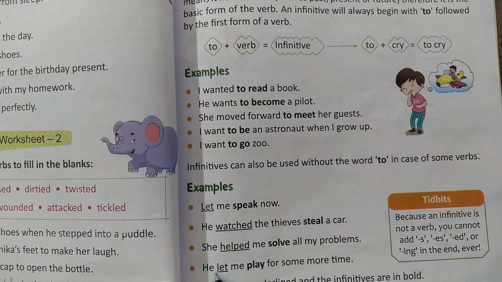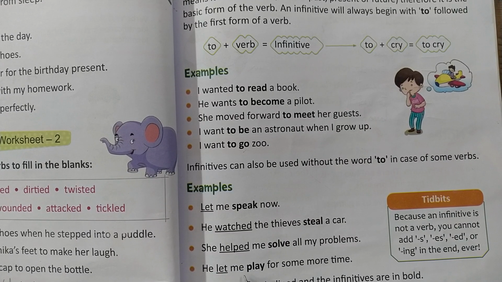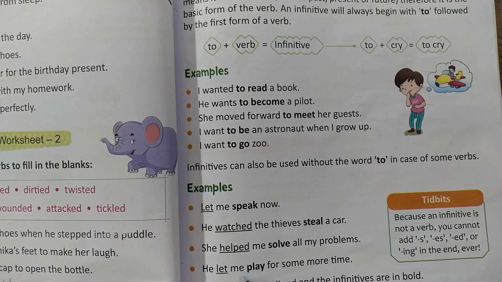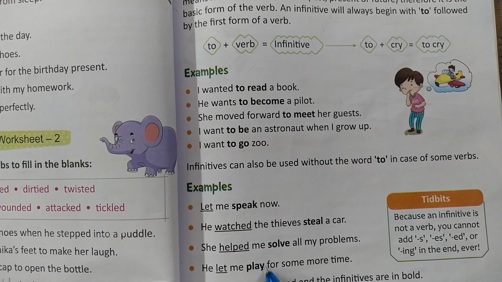Now why is it not "he let me to play"? Because before the verb there is an object, me, on which the action has been done. So when there is an object before the verb, we will not write to. We will just write the infinitive.